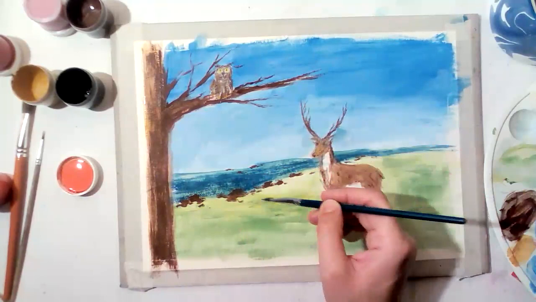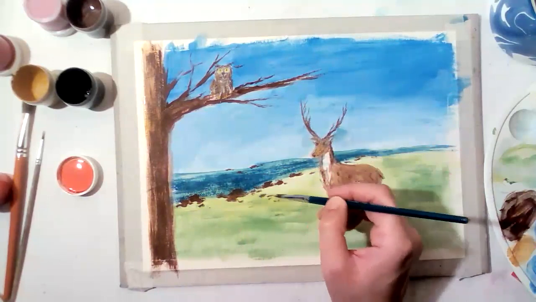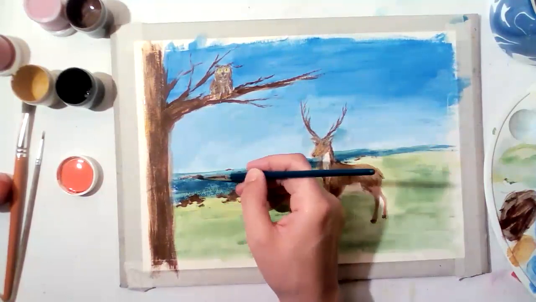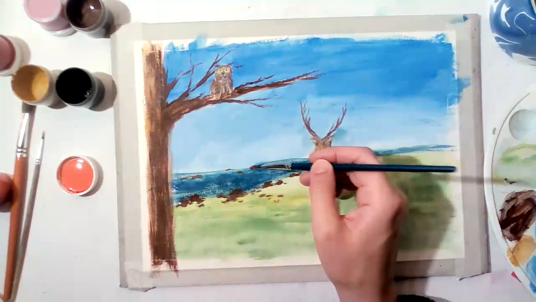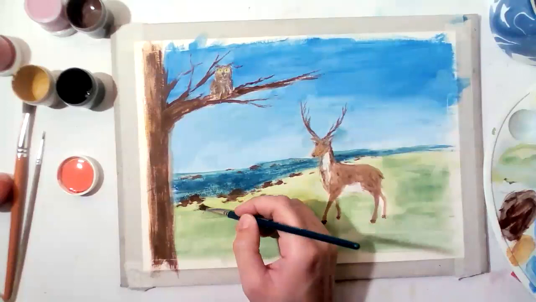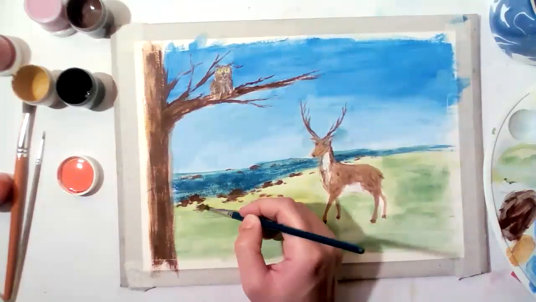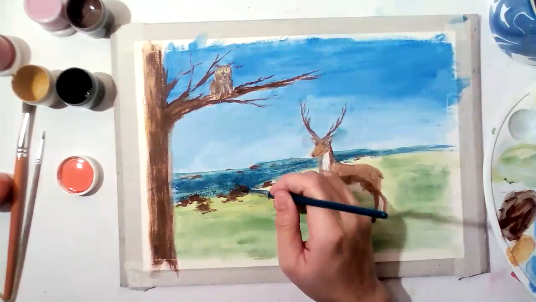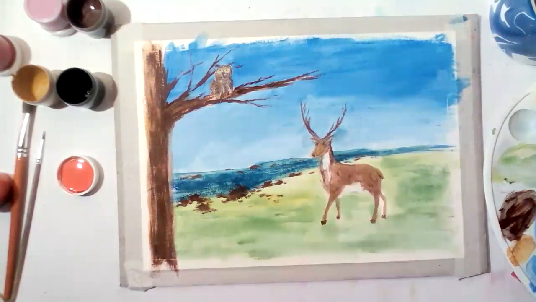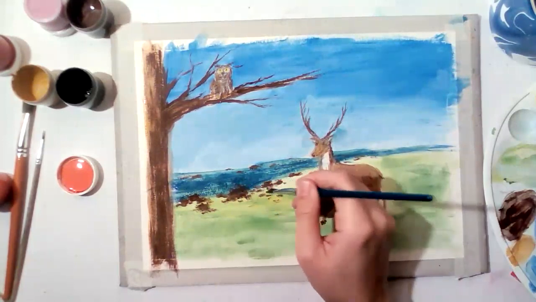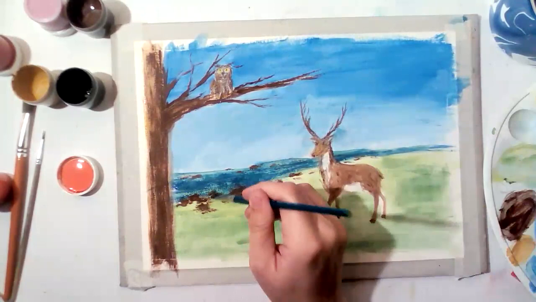So let's say it's a bit of a rocky area, with some rocks also on the side. But it's important not to do all the rocks the same size. So I do the rocks, and then I take a look at all of them together, and then I say, okay, which one should be smaller, which one bigger. Make it all a bit different.